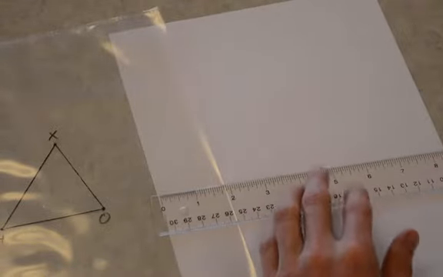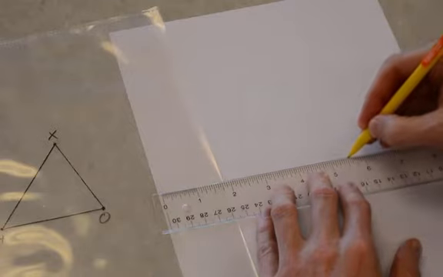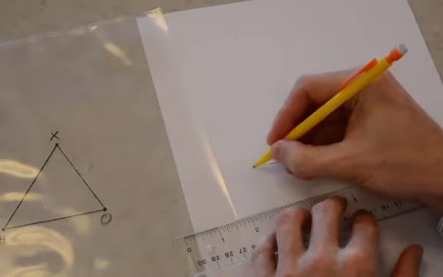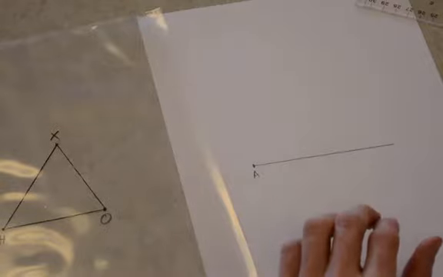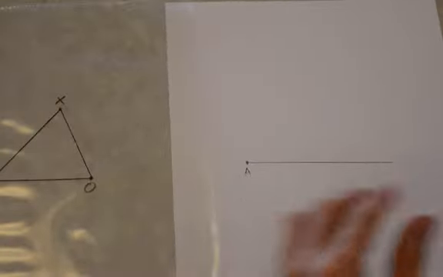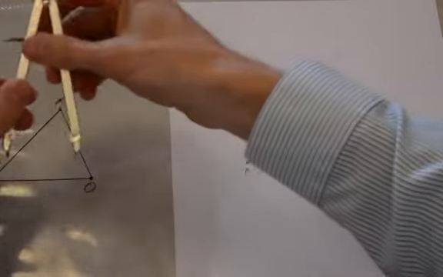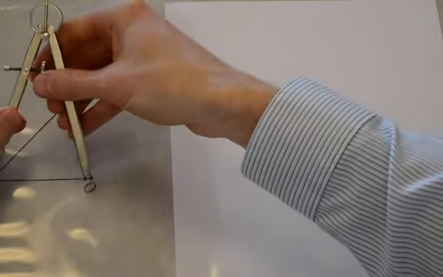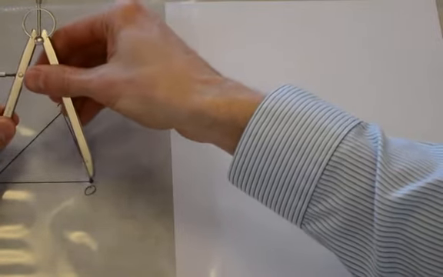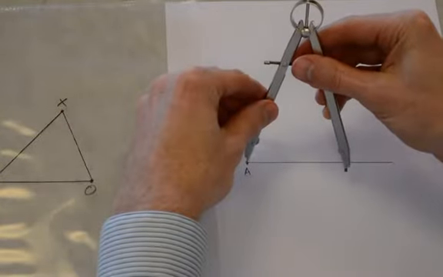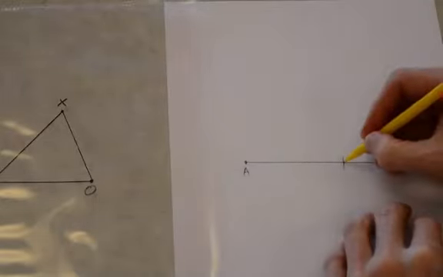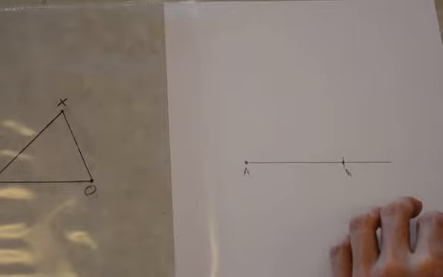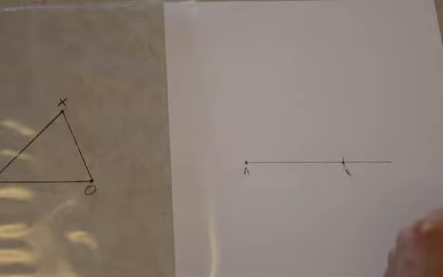So first thing I'm going to do is copy the segment, and make this point A. So that's going to be my second point, B. And as I'm doing these, you want to go ahead and do them on your own as well.